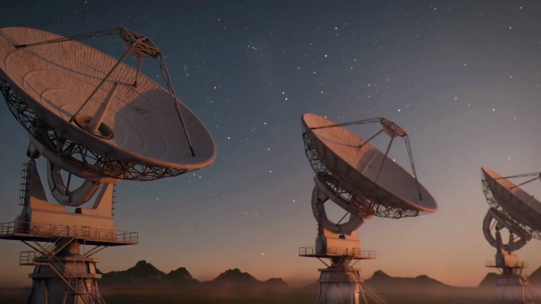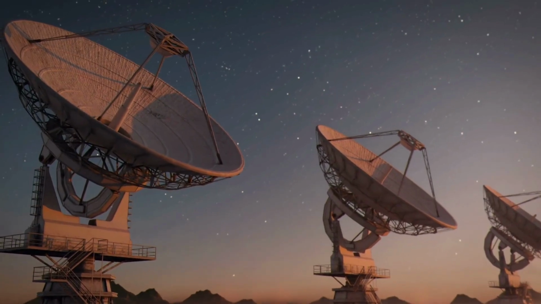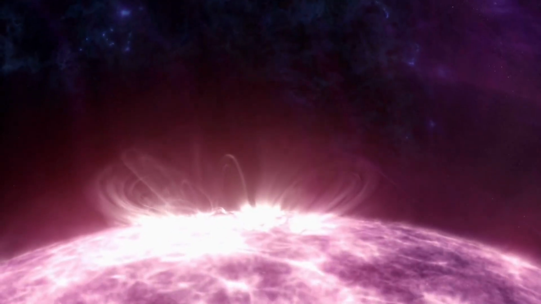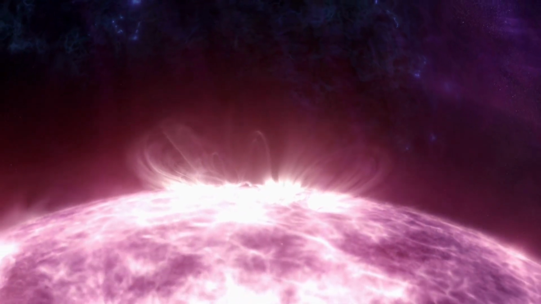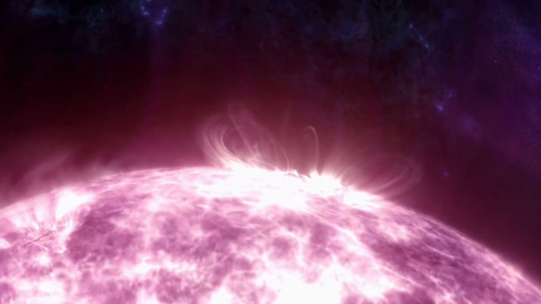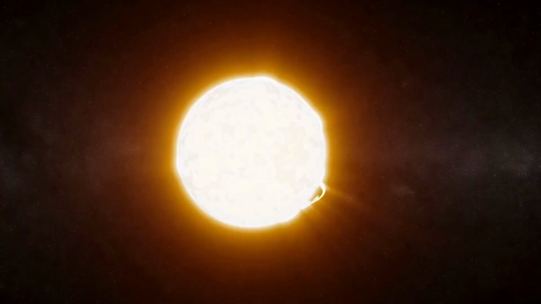Launched in 1995, SOHO has been instrumental in observing the sun, allowing scientists to view structures on its surface and atmosphere with unprecedented detail. One of its most significant findings was the detailed visualization of plasma currents beneath the surface of the sun, which helps to explain the phenomena of solar convection that affect space weather.